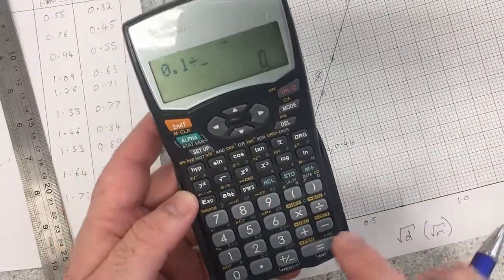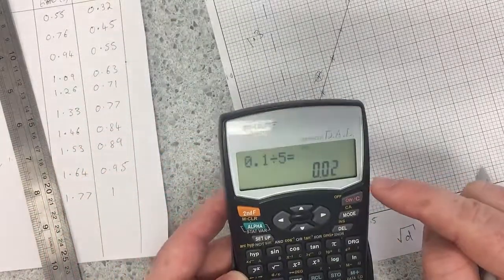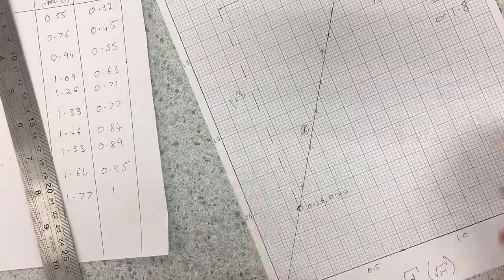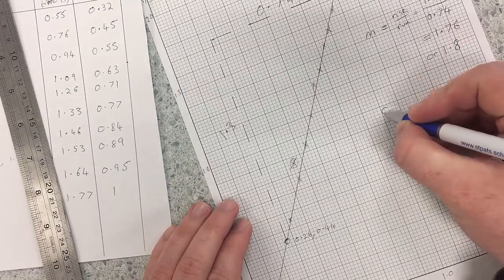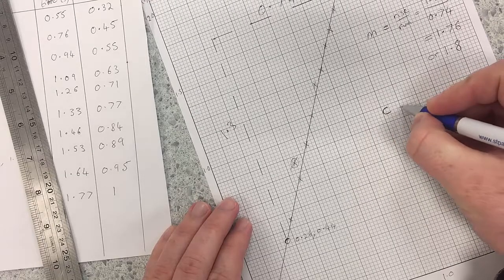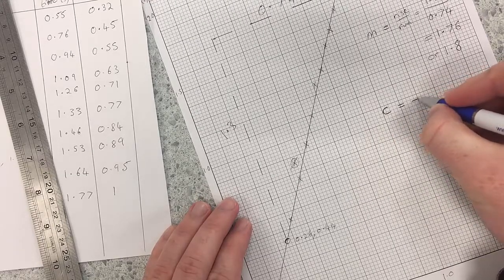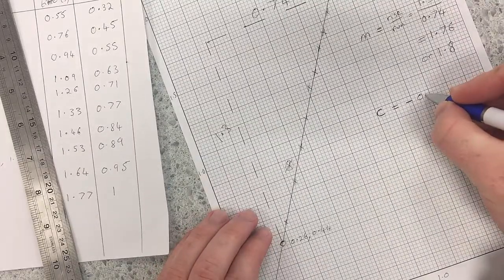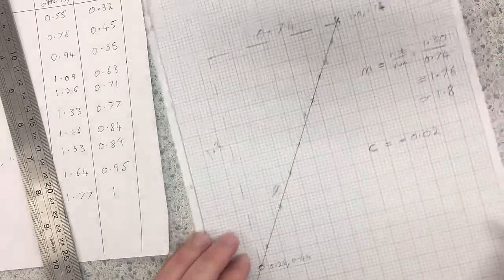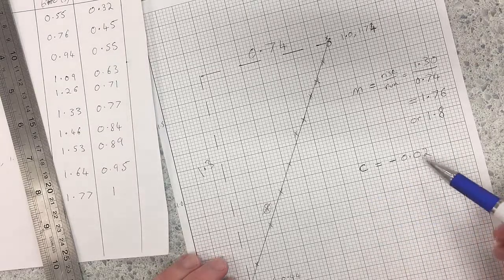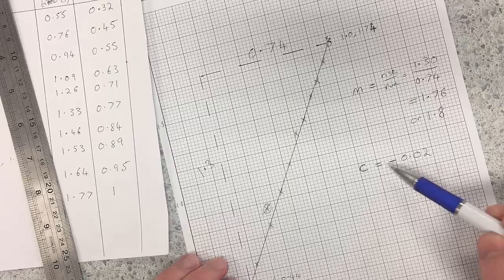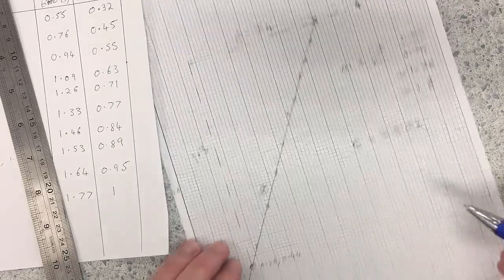There's 5 little boxes, so we divide by 5. That tells us that each little box is 0.02. So our y-intercept, or c as the symbol we use for it, is negative, because the line came down below 0, 0.02. And we might end up talking about that in our discussion, that is so close to 0 as probably being 0, but we're going to include it in our equation anyway.